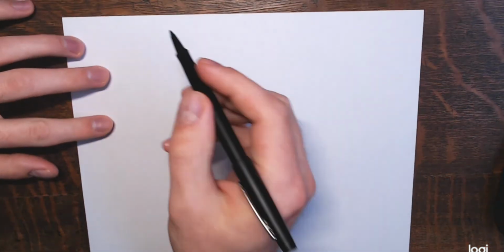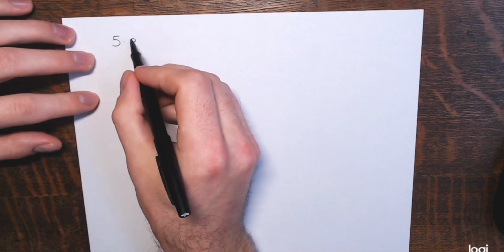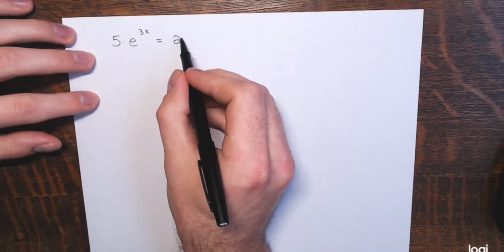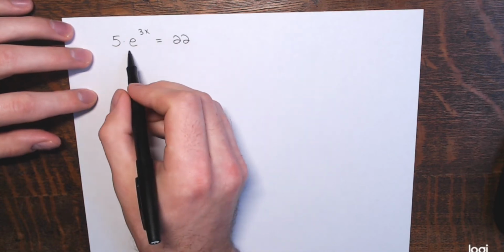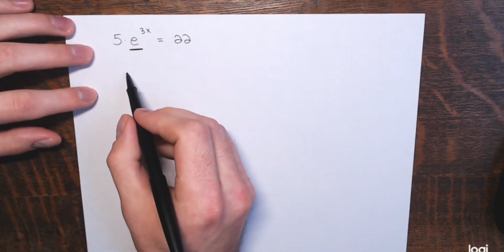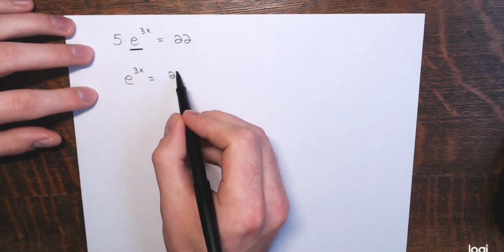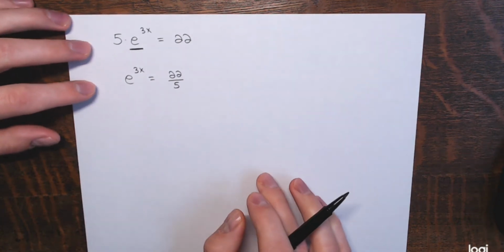All right. So here we're asked to solve 5 times e to the 3x power equals 22. Okay. So first I want to isolate this e to the 3x. So I'm going to divide by 5. So e to the 3x equals 22/5, right, or 4.4.